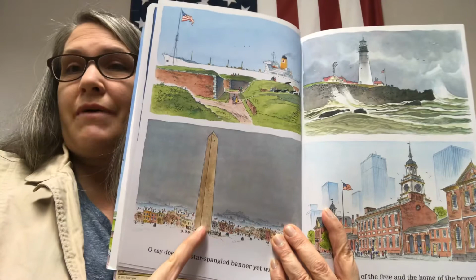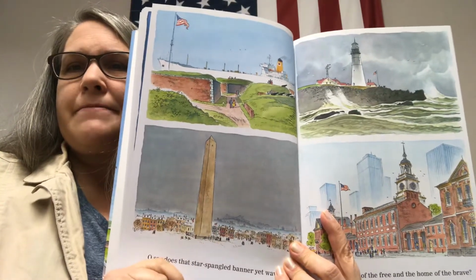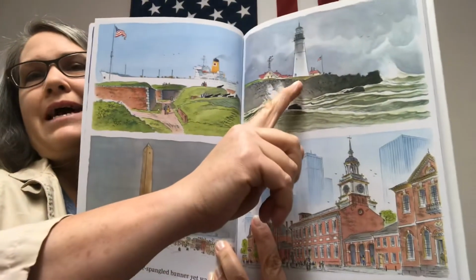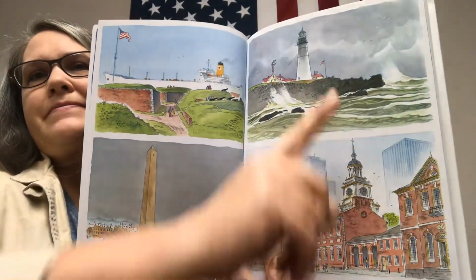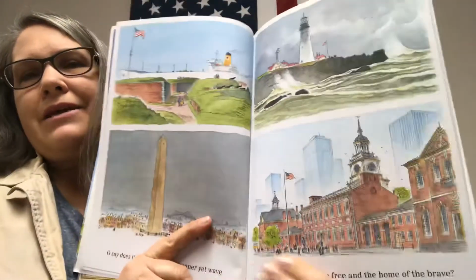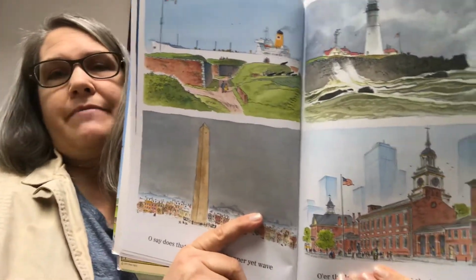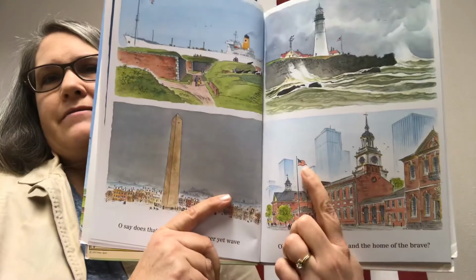This is a Washington monument. Is there a flag there? Right there, yes. Here is a lighthouse. Is there a flag there? Yes. And here is maybe a courthouse in a town, maybe something like Rigby. Is the flag there? Yes, so it does still wave.